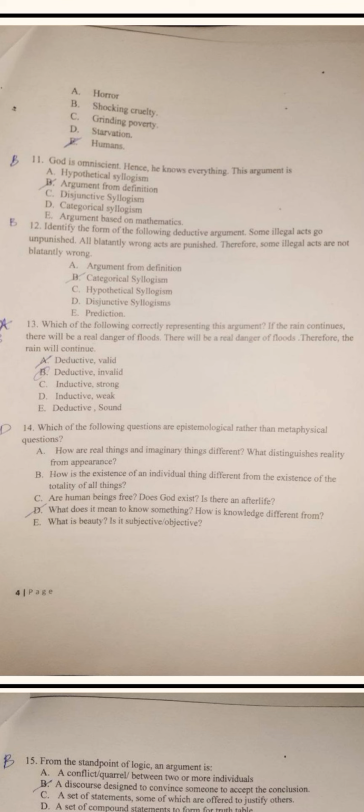Okay, an argument based on mathematics is an argument in which the conclusion depends on some purely arithmetic or geometric computation or measurements. Okay, so the correct answer is B, that is argument from definition.